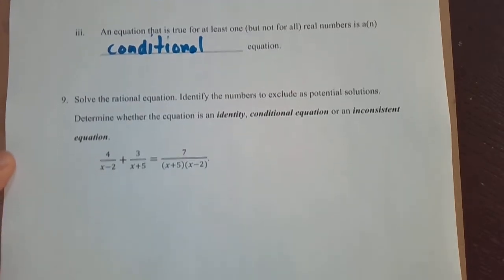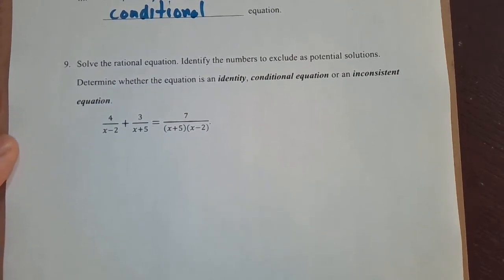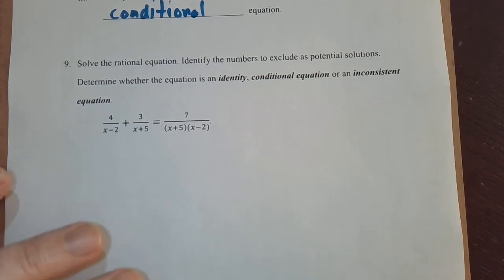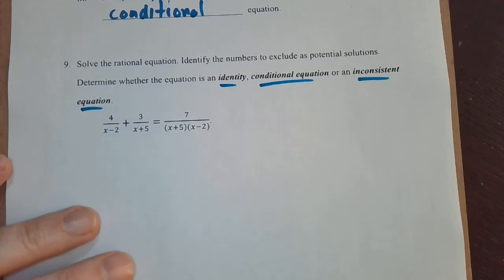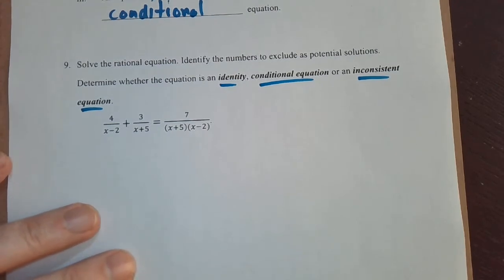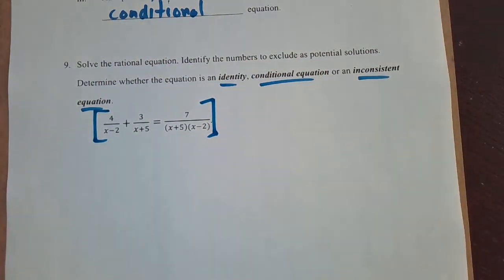Okay, so let's solve one more rational equation, and then choose which of these it is: identity, conditional, or inconsistent equation. Well, I've got it all written out. What do you think the least common denominator is?